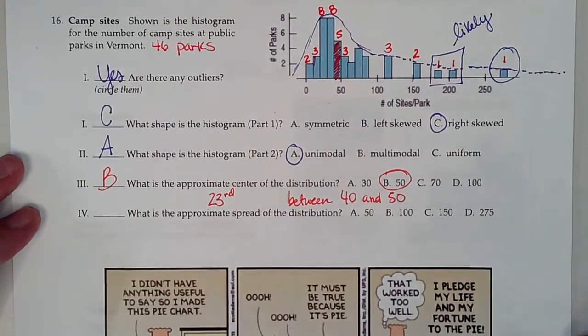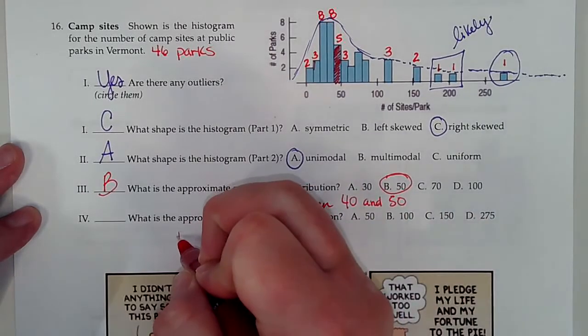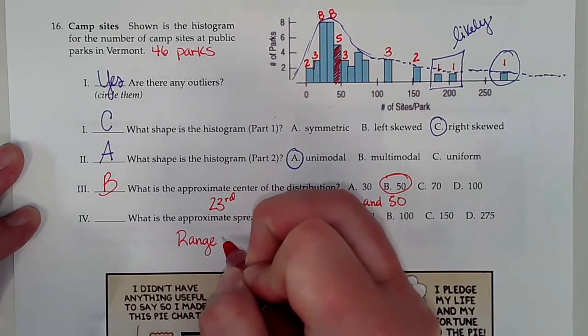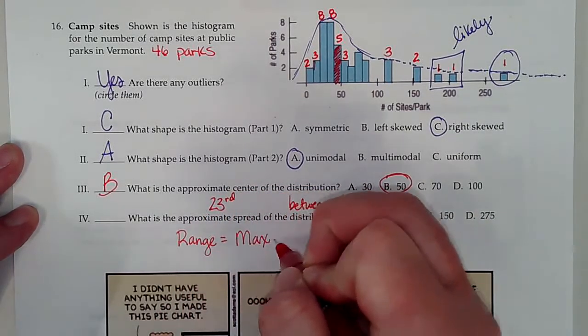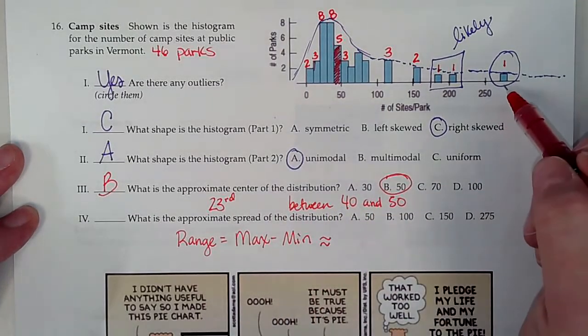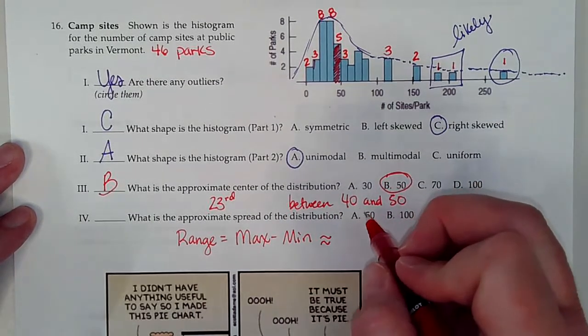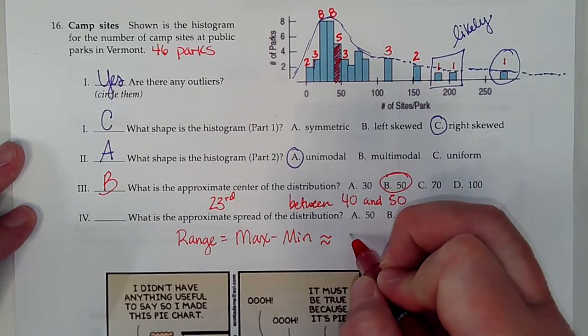And then the last question here, what is the approximate spread of the distribution? Remember, for spread in chapter 1, we're using the range, which is max minus min. My max value here, we don't have a mark over here, so it's a little hard to tell. But maybe that's about 270 or so, maybe 280.